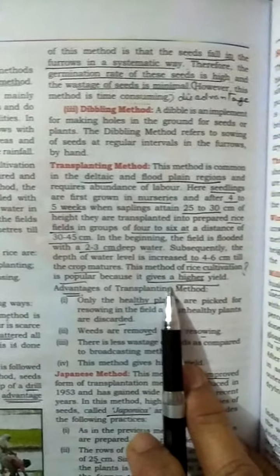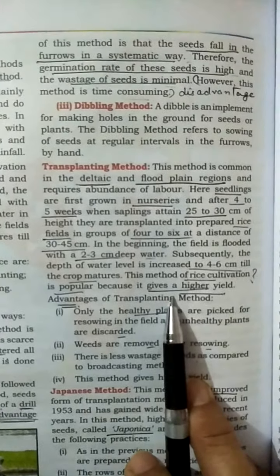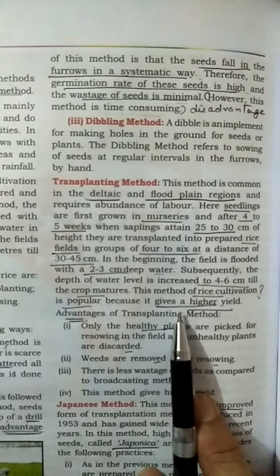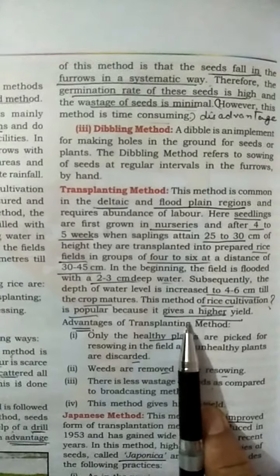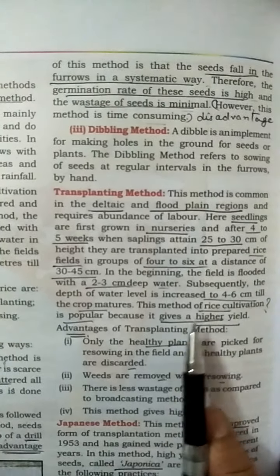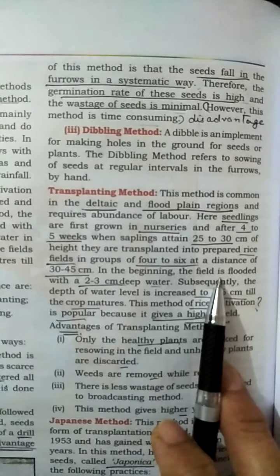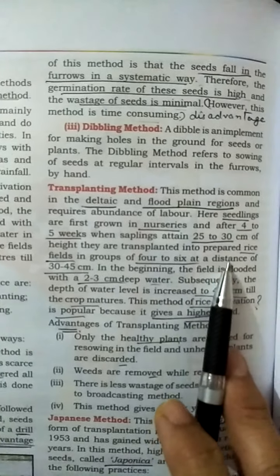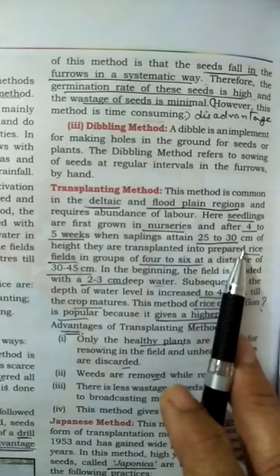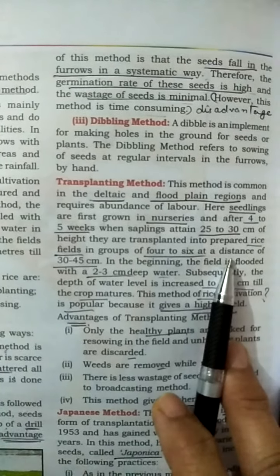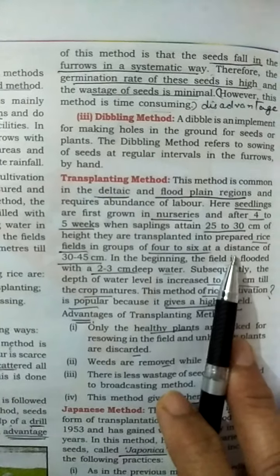The next method is the transplantation method of rice cultivation, which is very common in deltaic and floodplain areas, because this method requires a lot of labor. Here, first of all, the seeds are sown in the nurseries. After 4 to 5 weeks, when the saplings gain a height of 25 to 30 centimeters, they are transplanted into the prepared rice field.